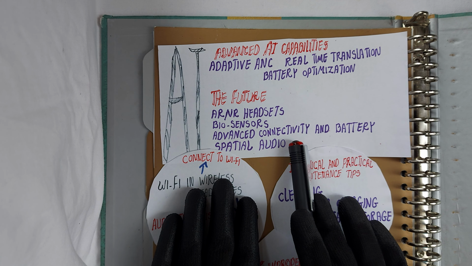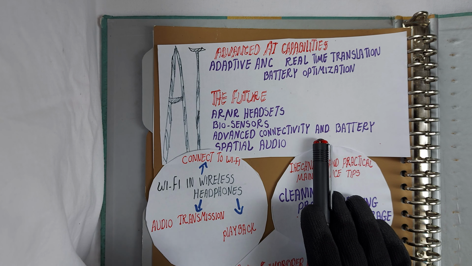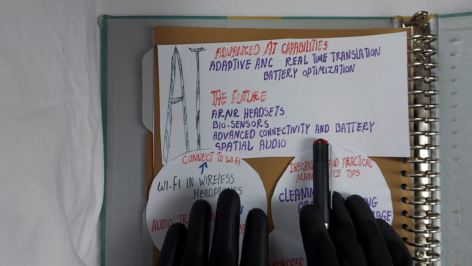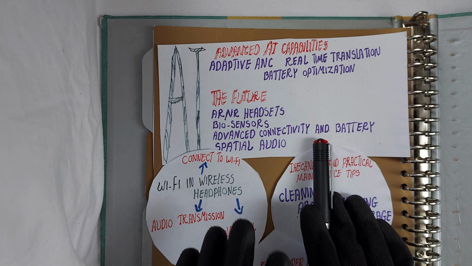The next one is advanced connectivity and battery. Bluetooth LE Audio offers improved quality using the LC3 codec with lower power consumption. And fast charging. For example, a 5-minute charge can provide up to 1 hour of playback. And wireless charging is under development for seamless power delivery.